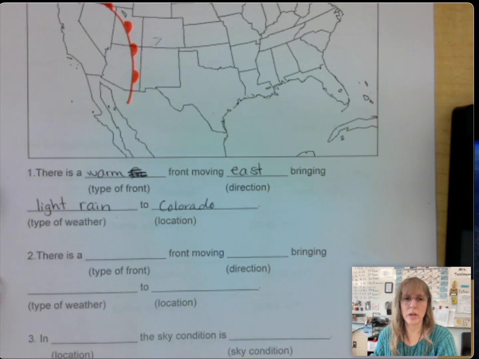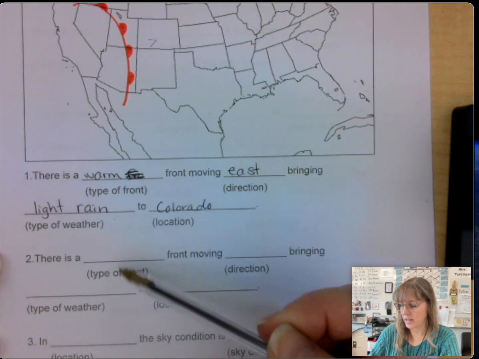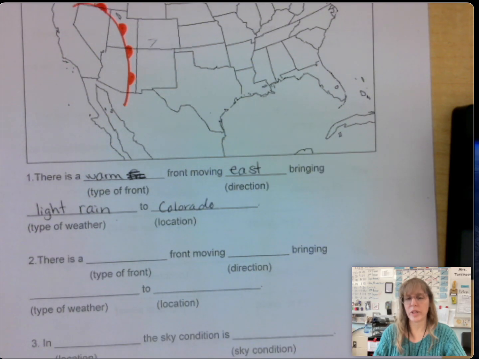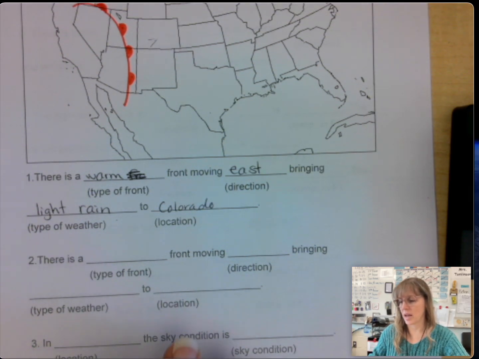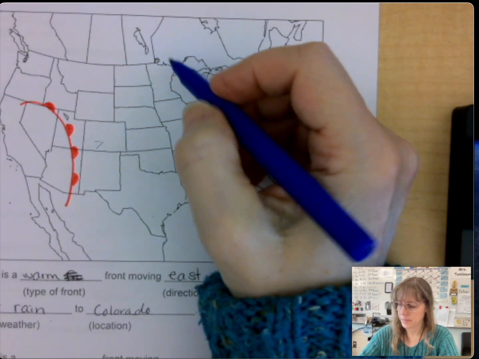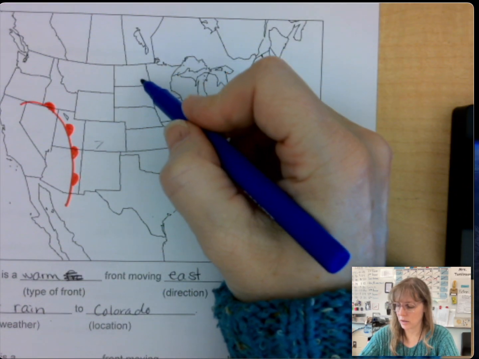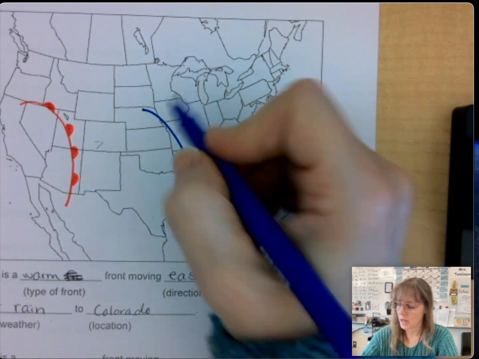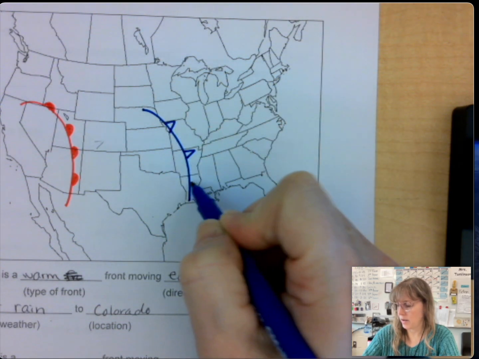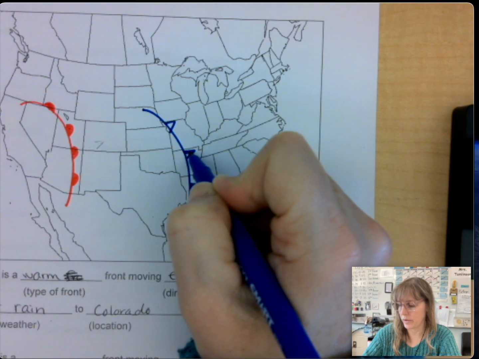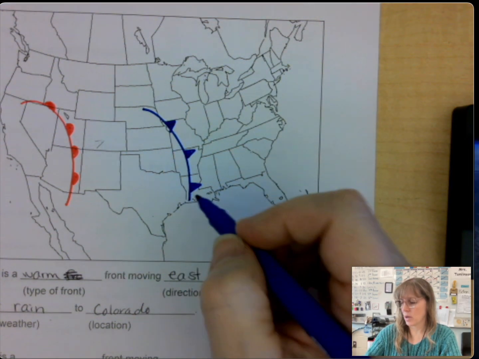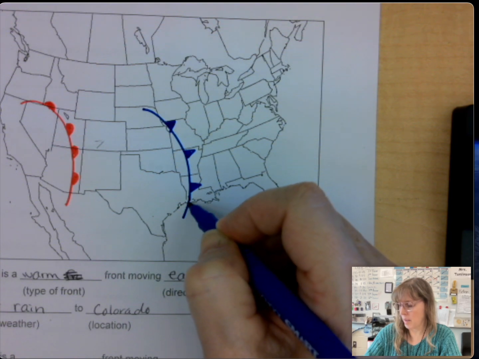Then you're going to do number 2. This is hopefully a different type of front. So you're going to look online at where the cold fronts and warm fronts are, and pick one. Hopefully you do a different type of front. So let's say I pick a cold front, and maybe it looks like this. Right, because cold fronts are blue for cold. And that's the one I chose on the map that was online.